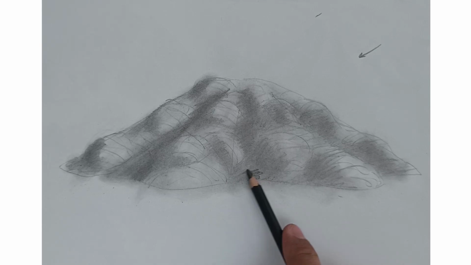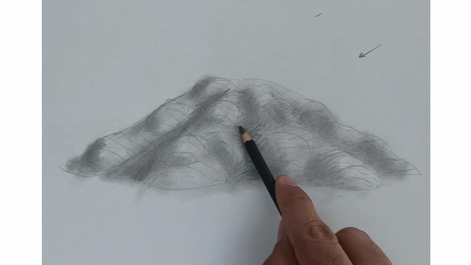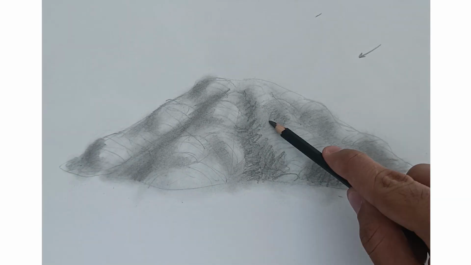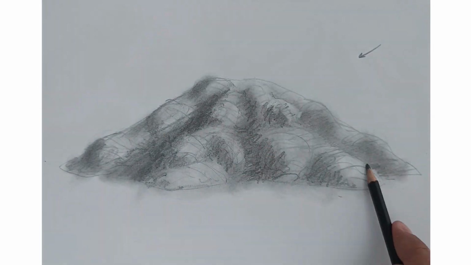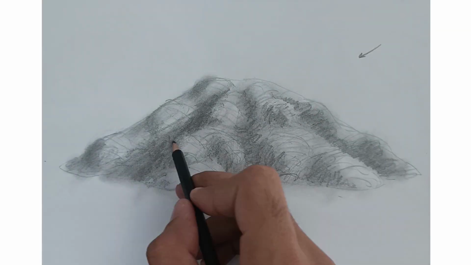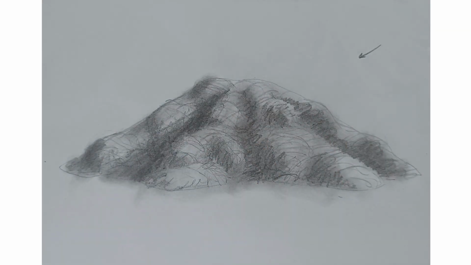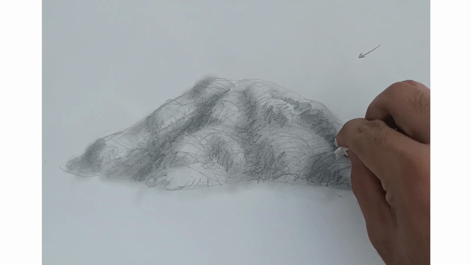Now, with a softer pencil and controlled random movements without creating a regular and orderly pattern of lines, shade the extensions of the ridges darker, and do the same for the shadows of the protrusions. Blend the shadows again.